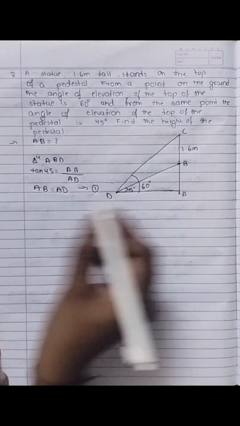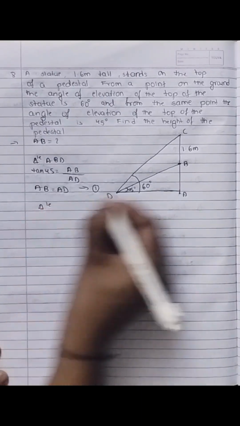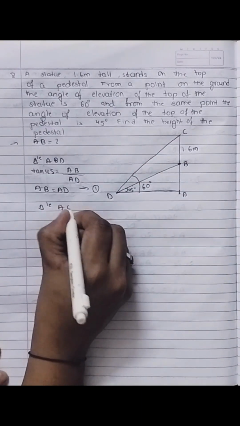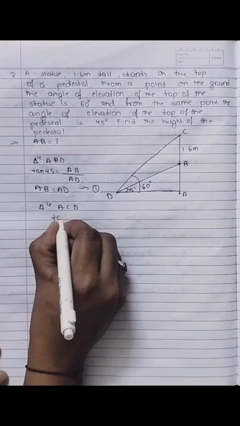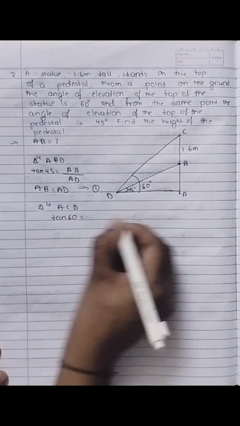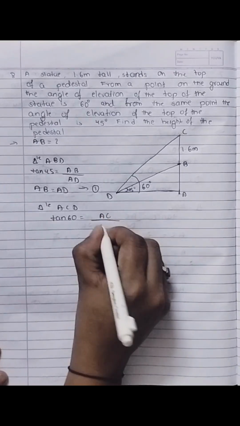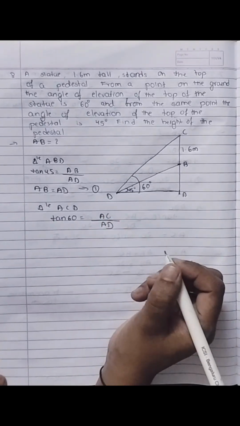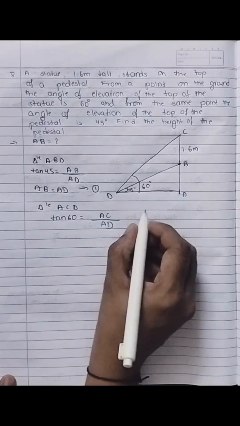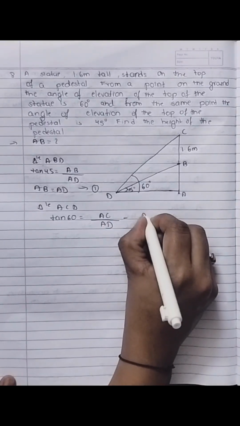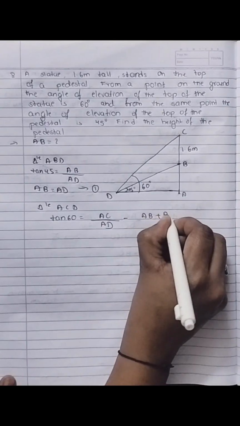Next consider the other triangle, that is ACD. So that is tan 60. Tan 60 is AC by AD, right? We don't know AD, but can we write AC as AB plus BC?